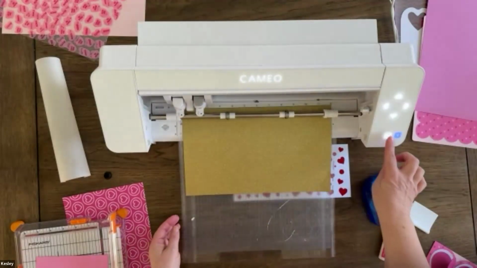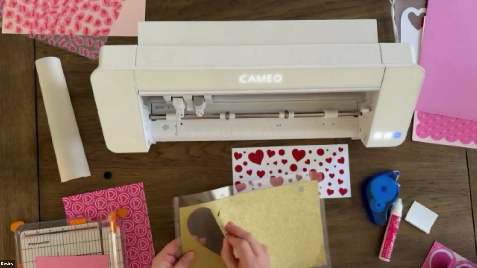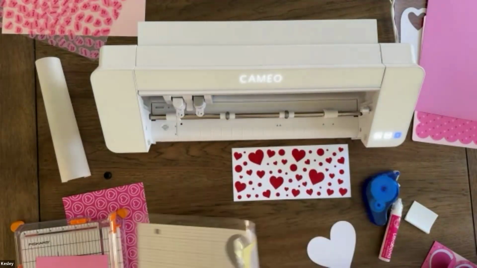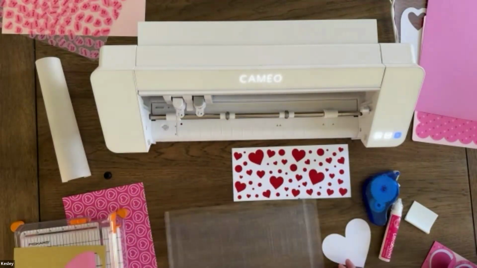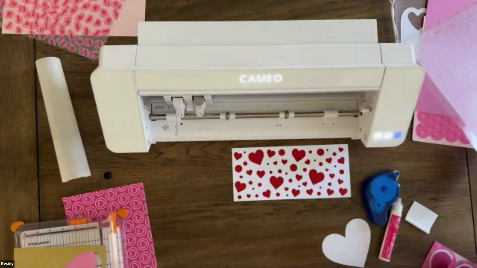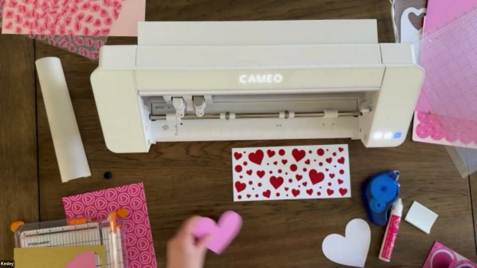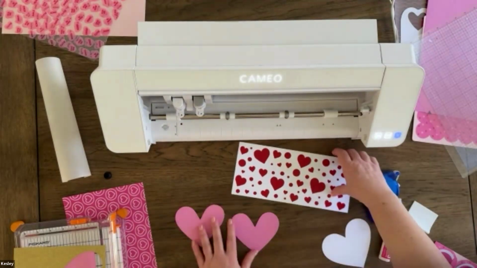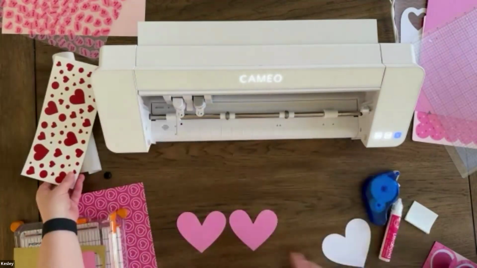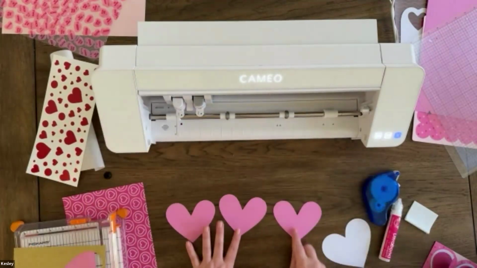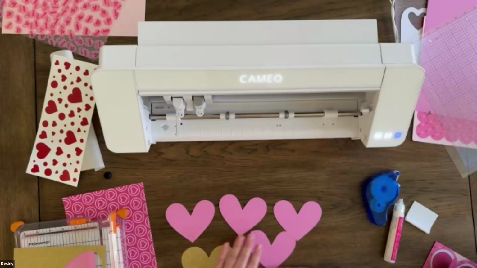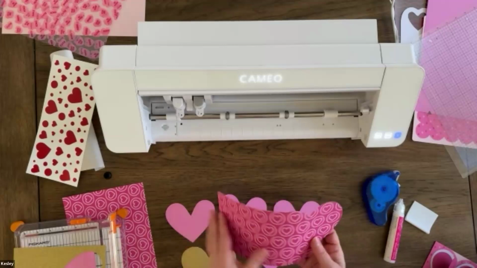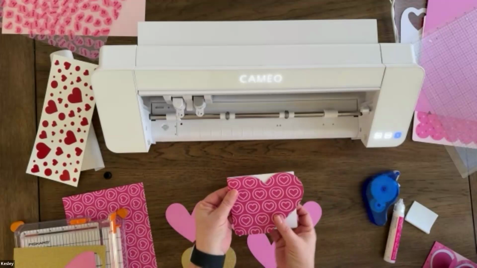Okay, so now that I have my heart cut, I can pop that right out. And there we go. I've got a beautiful heart and I have plenty of material to use to make something else. As far as assembling this card, you'll notice that three of our hearts have a score line down the middle, and one of the hearts does not. So this is going to be the base of your card. So we have our card here, and I'm going to go ahead and fold this in half.